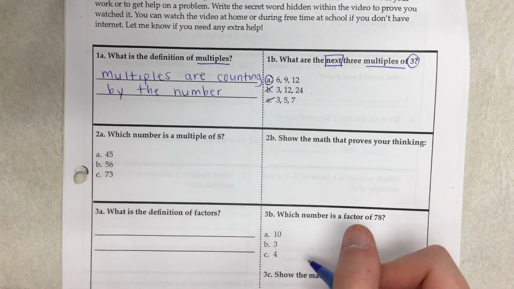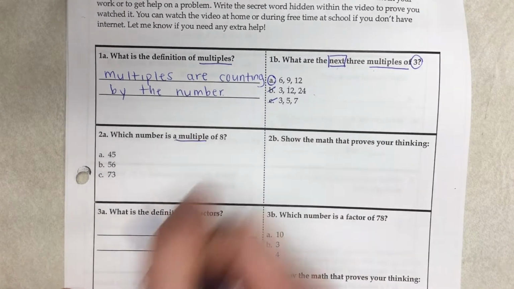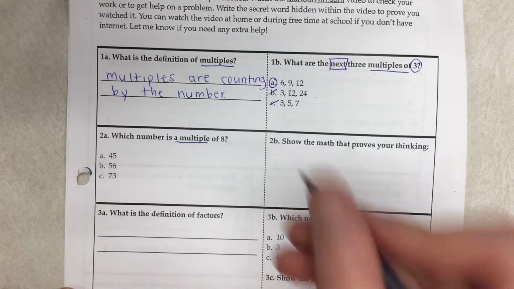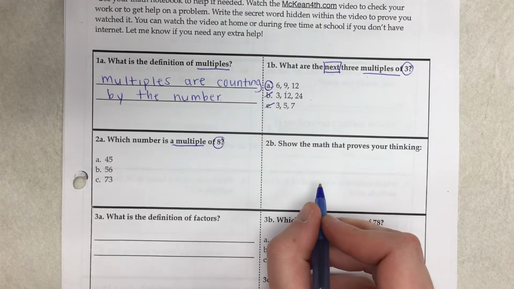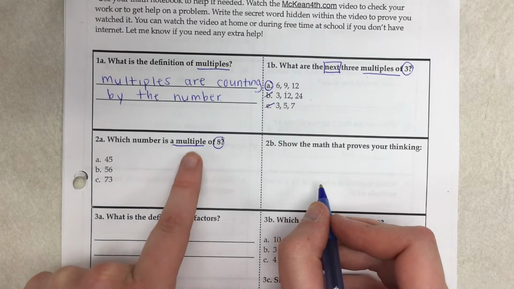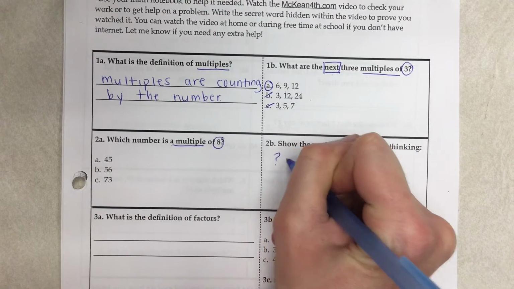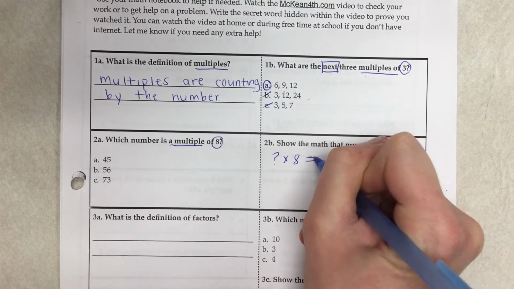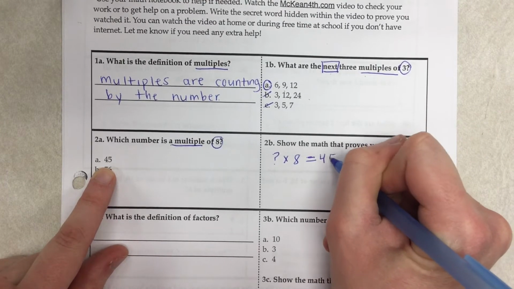Number 2A. Which number is a multiple of 8? Underline multiple. Multiples are counting by the number. We're counting by the number 8. And over here on 2B, it wants you to show the math to prove your thinking. So whenever I'm dealing with multiples, counting by the number, I have to ask myself, how many times can I count by 8 to hopefully get, and I'm checking choice A, 45. So to hopefully get 45.